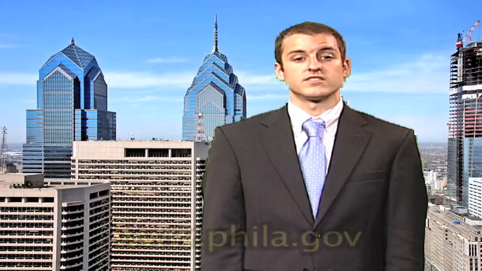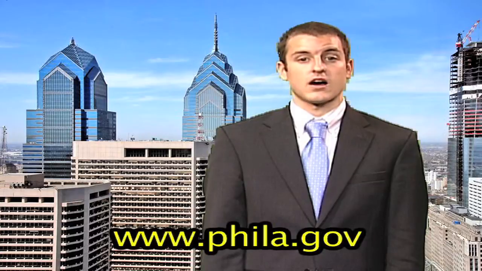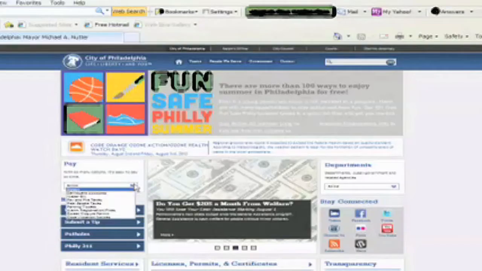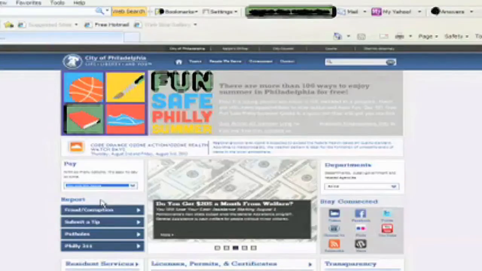To begin, visit www.phila.gov and go to the Pay box. Select Pay and File Taxes from the drop-down box. Next, select Register for a Tax Account Number at the top.